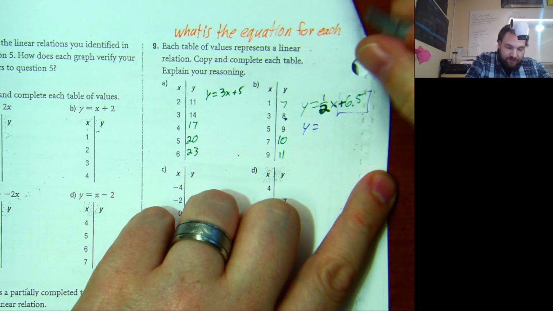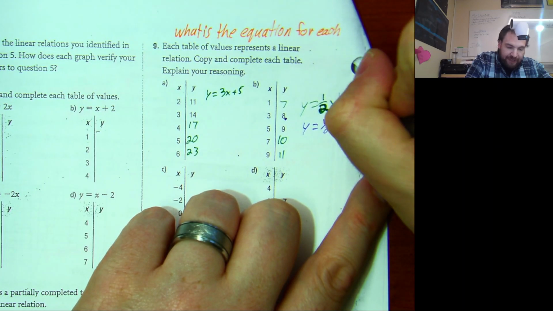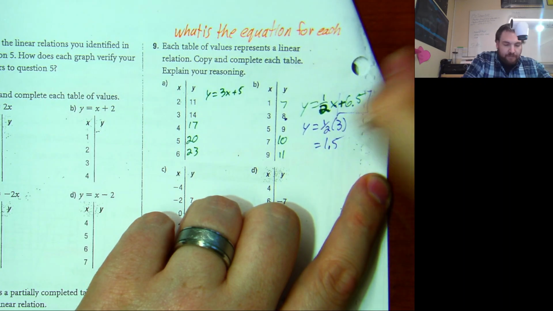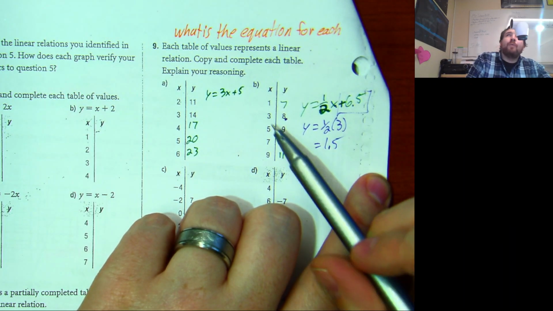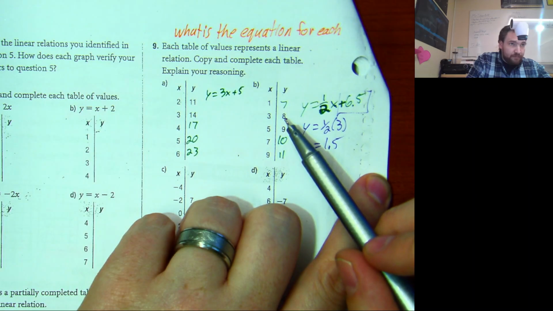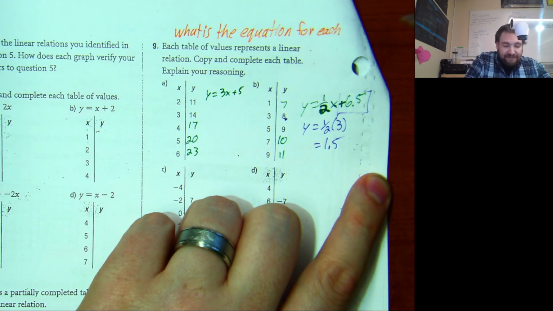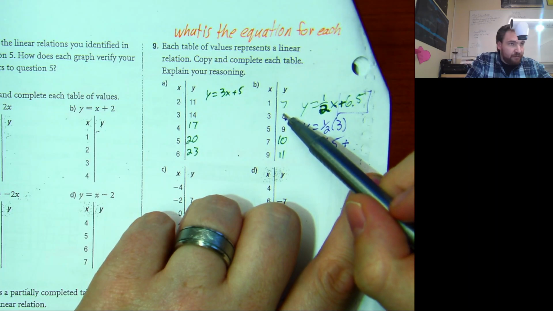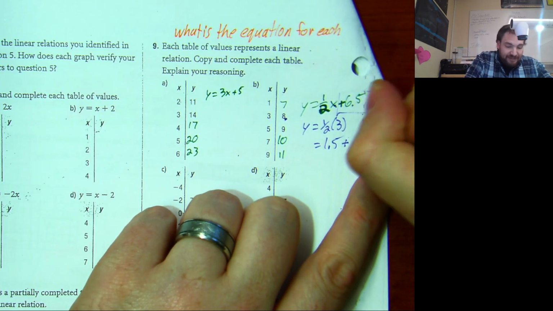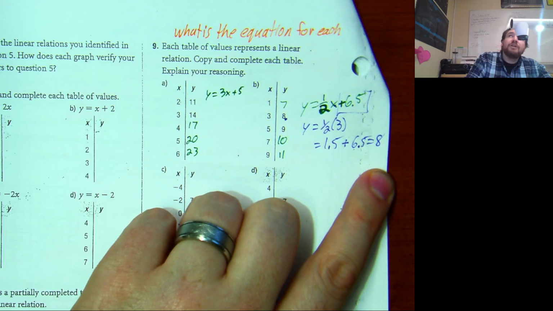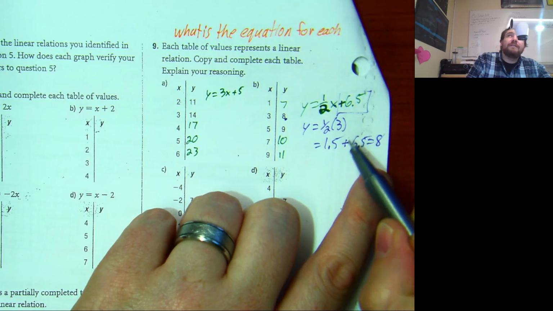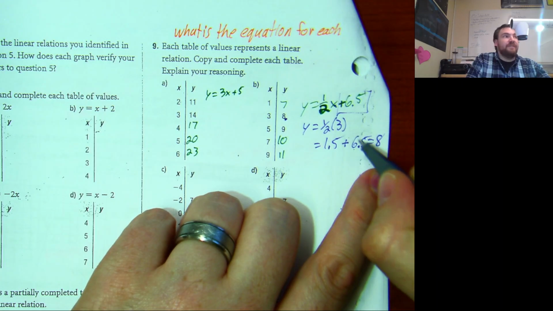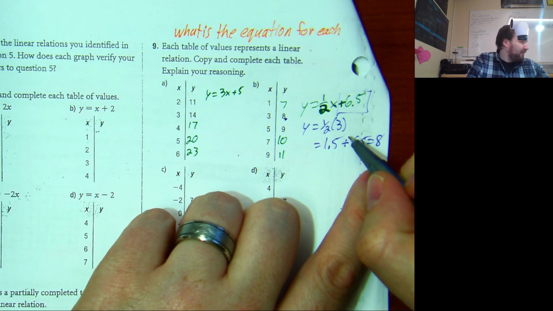Y equals 1/2 times 3. Half of 3 is 1.5, yeah? But when I plug 3 in, what should I be getting for y? I should get 8. So what do I have to add to 1.5 to get the value I know I should have? I'm going to have to add 6.5 to get me my value of 8. So that's how we get, if I'm not graphing, that's how we have to get this additive piece in here. Does that help at all?